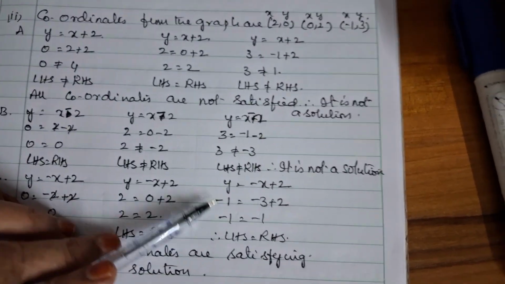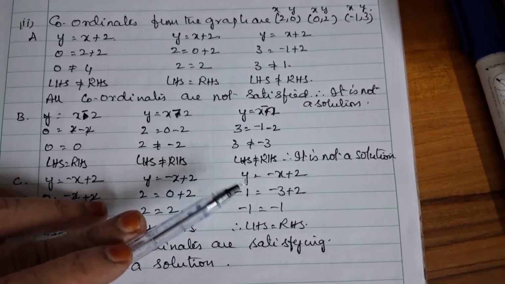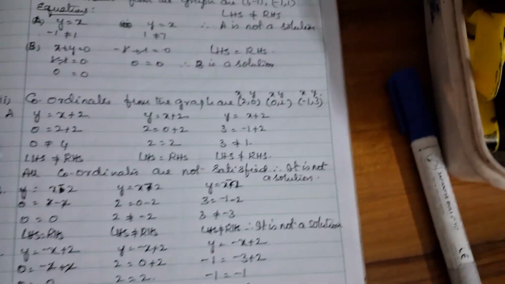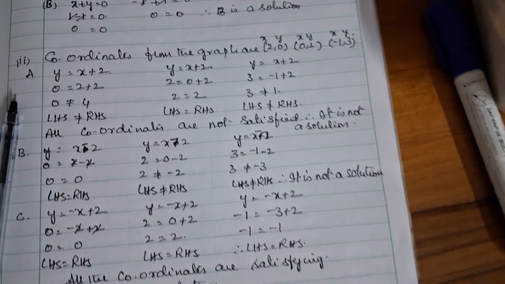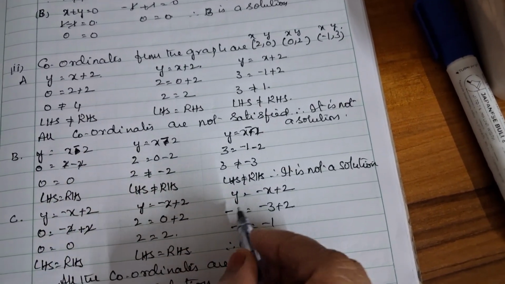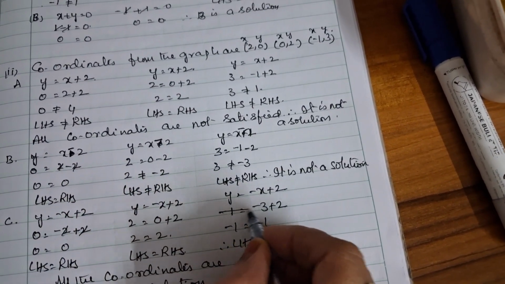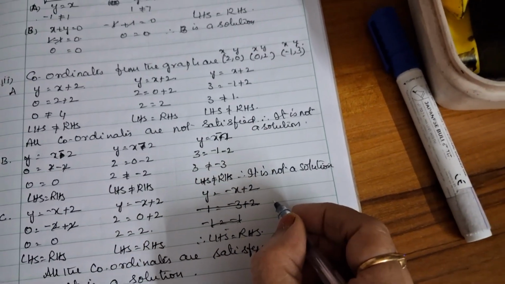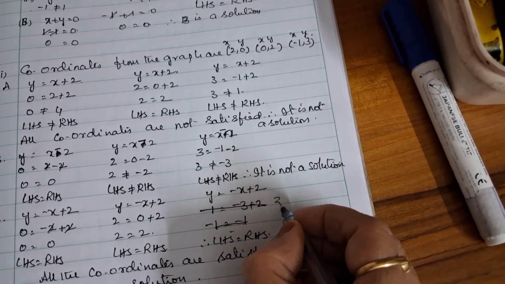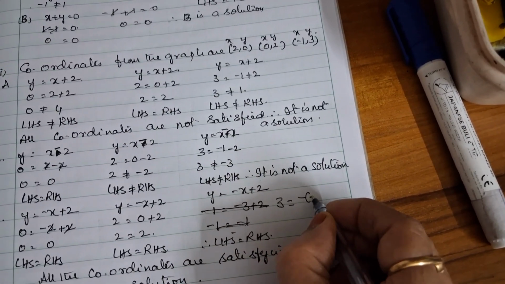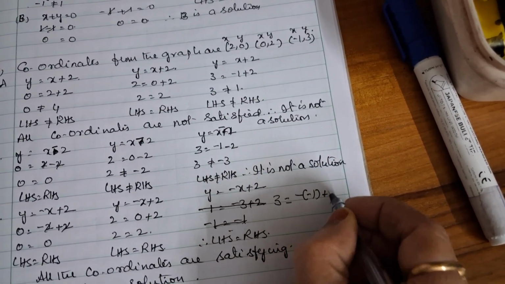And the third one, (minus 1, 3). So, x is minus 1, y is 3. Sorry children, y is 3 means 3 is equal to minus of minus 1 plus 2.